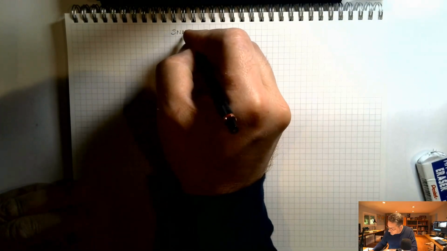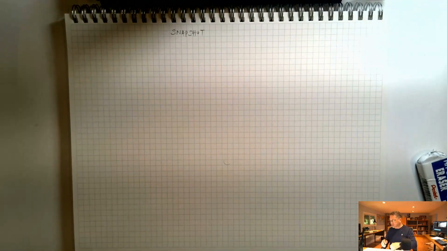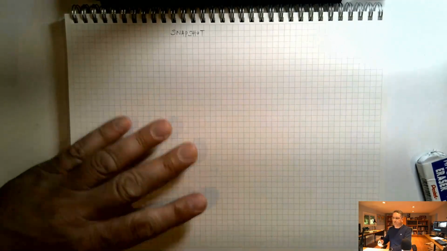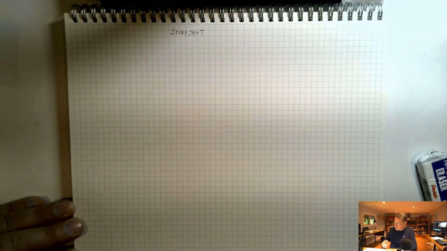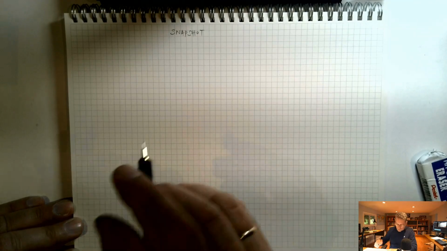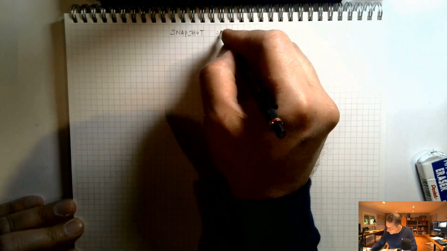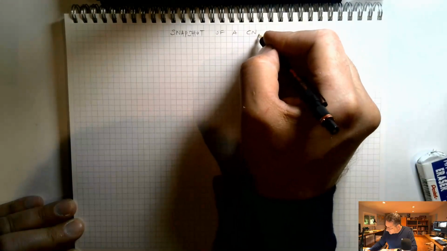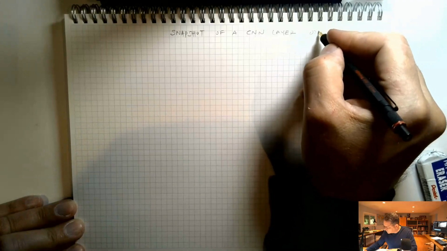We will see just a single snapshot of that layer, and this will also help us understand what the convolutional neuron is. We already have seen the sigmoidal kind of neuron in the fully connected dense layer architectures. Now we'll see the convolutional neuron in front of us. So the snapshot of a CNN layer operation.